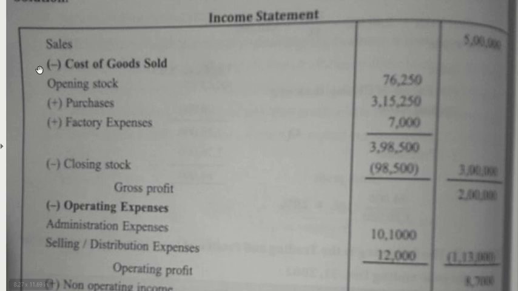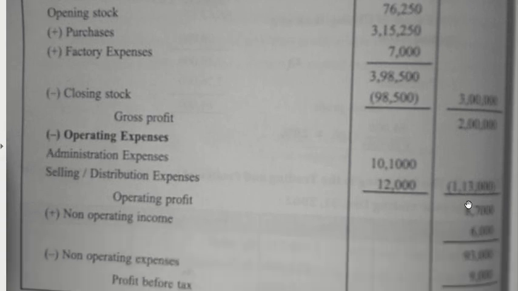So first we start with sales. Sales is how much? 5 lakh minus your cost of goods sold. So cost of goods sold, how will we calculate? Opening stock plus purchases plus any direct expenses minus your closing stock. So we have the purchases, factory expenses, minus your closing stock, we get 3 lakh as your amount. So sales is 5 lakhs minus your 3 lakh, you get 2 lakh. So you have your gross profit. Now with this we can implement our gross profit ratio.